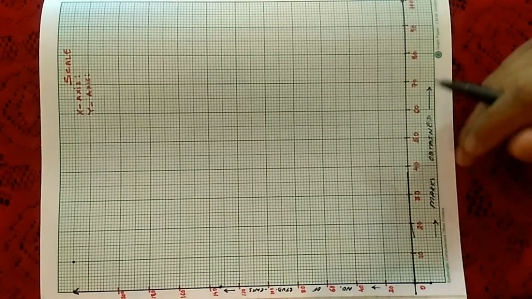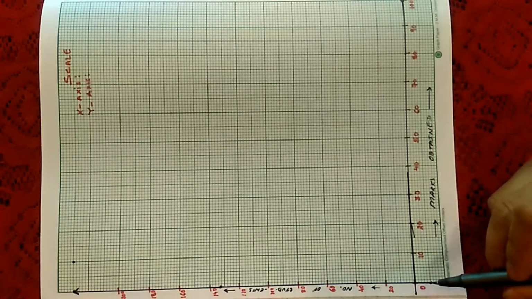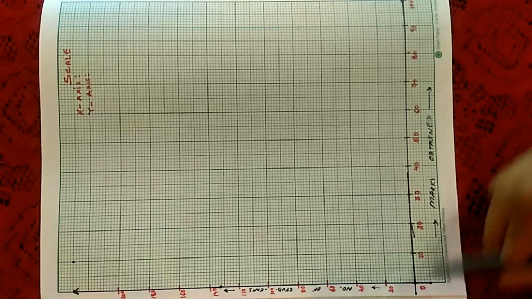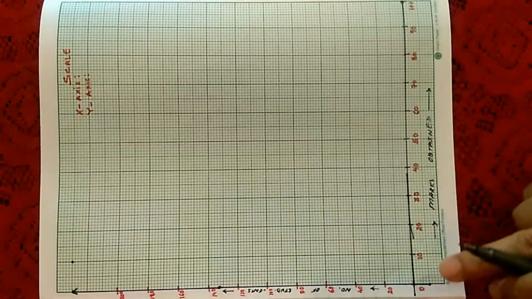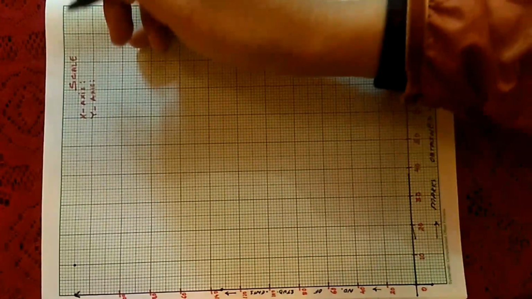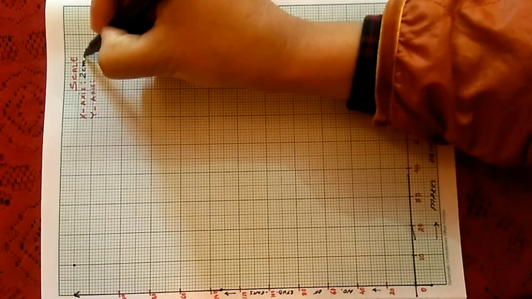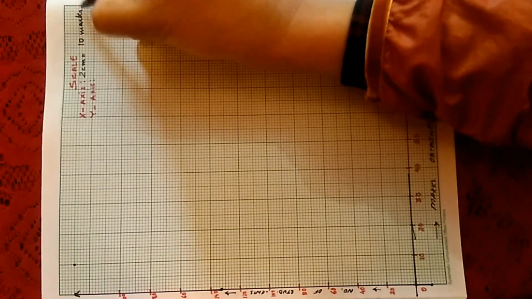Now I have already prepared this graph. Due to some constraints, I am starting the origin right on the left hand side edge because I need to fit till 100 here. What I have done here is I have taken 2 centimeter as 10 units or 10 marks. So I'll write the scale here. In the x-axis, 2 centimeter is equal to 10 marks.